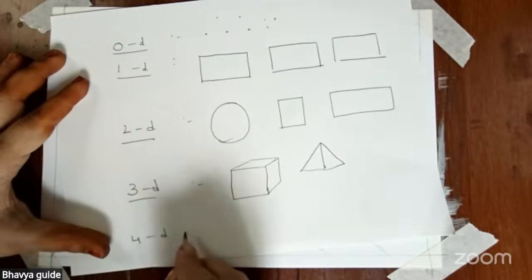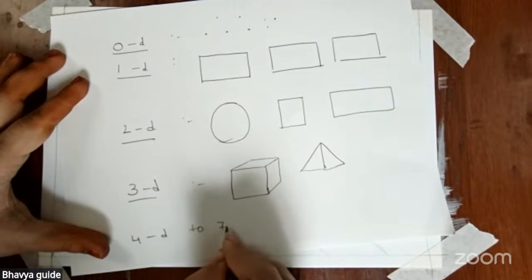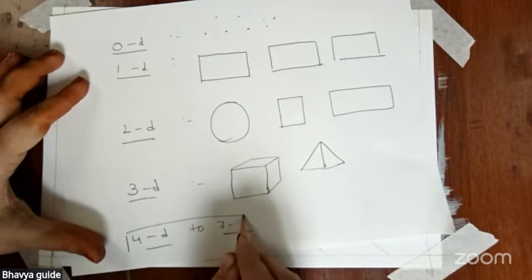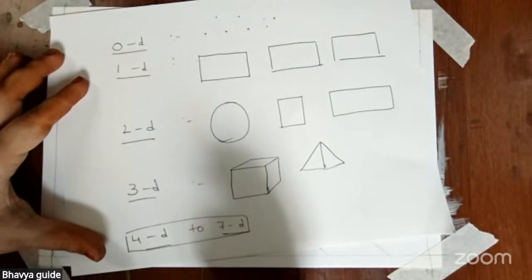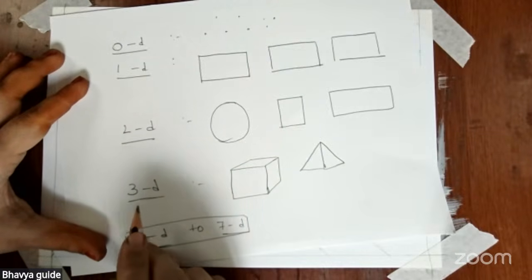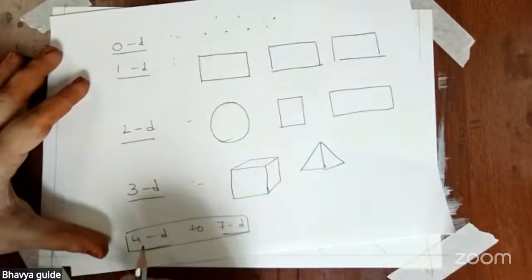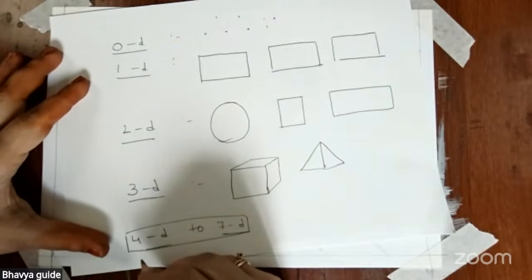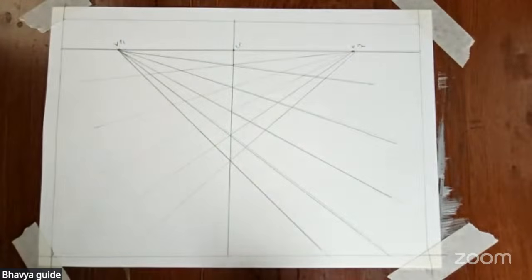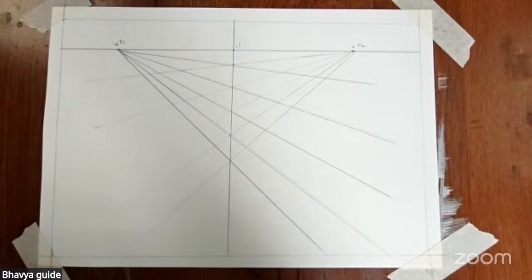From 4D to 7D, scientists say they exist but are not yet proved or solved. So till 3D only we are able to perceive. 4D and all, it is still an imaginative world. Okay. So now we are doing perspective. Understood? Say here clear. Type yes if you have understood.